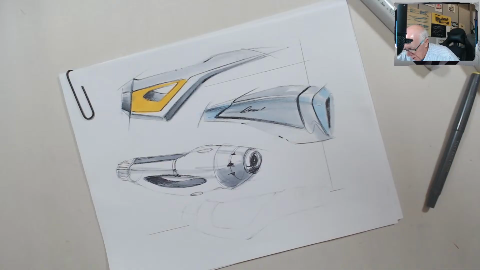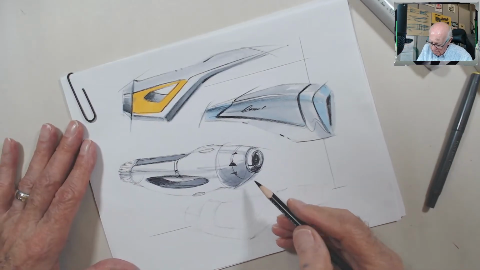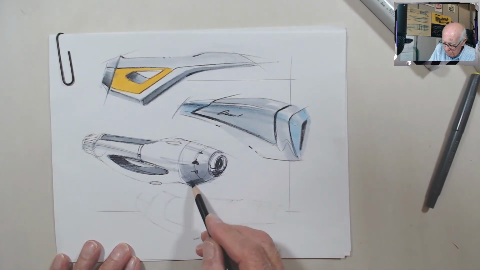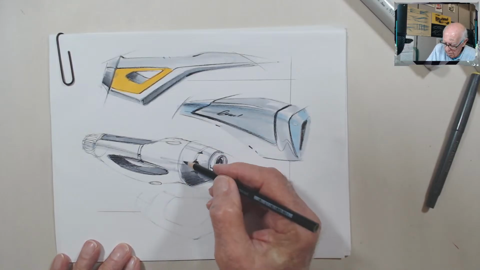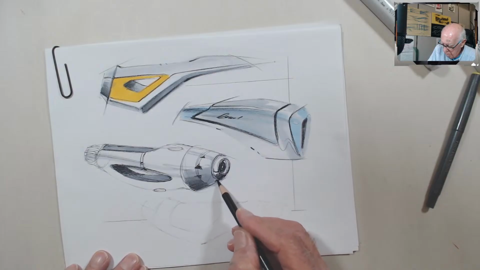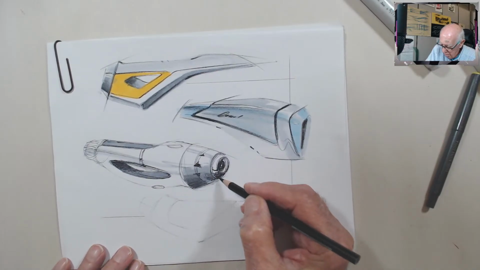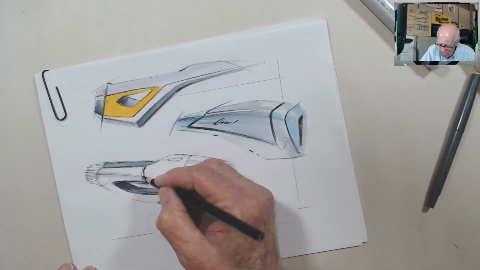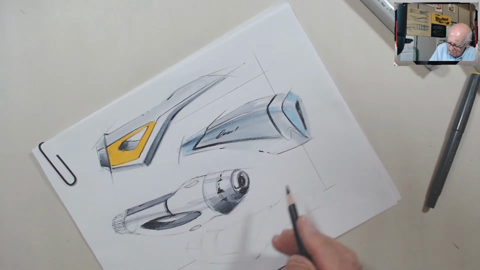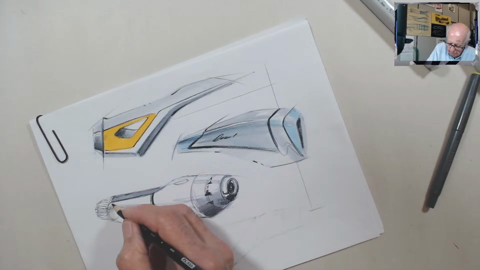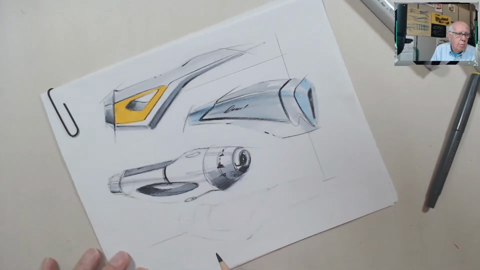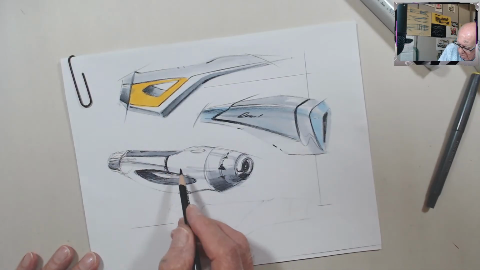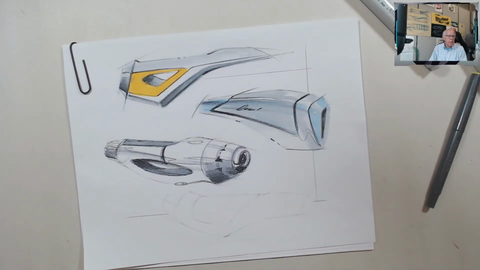And sharpen this guy a little bit here. This is on page here. Oh, so that's up there. There you go. Got it. And there you go. Another little thumbnail sketch.